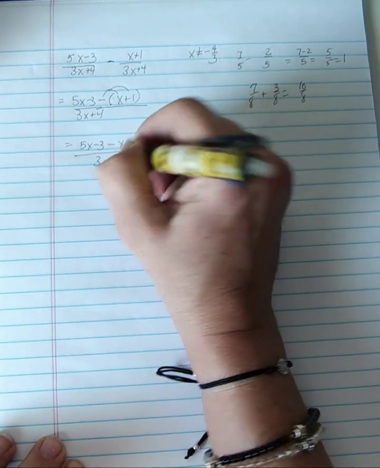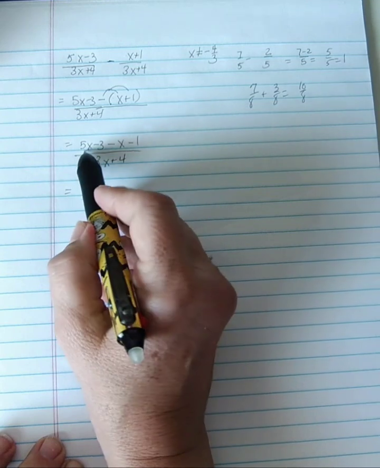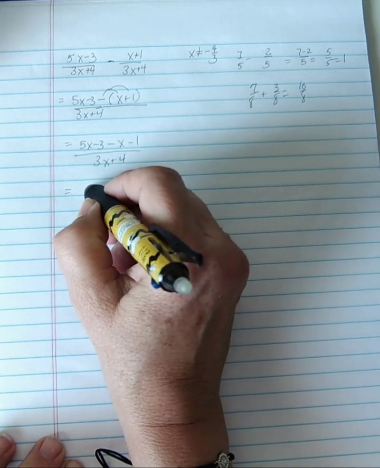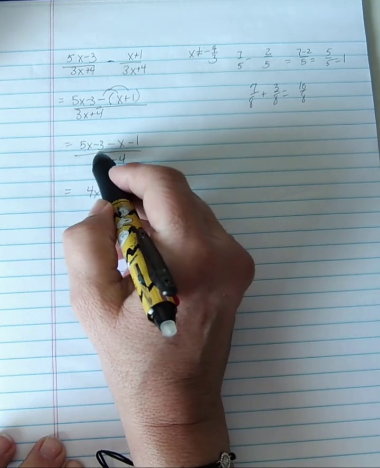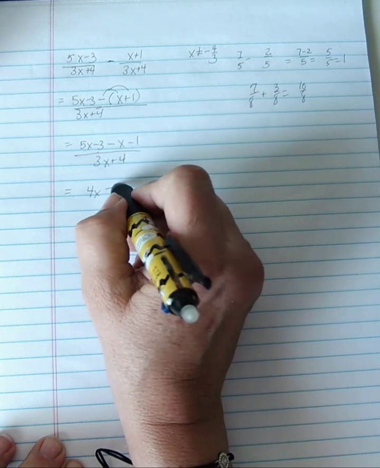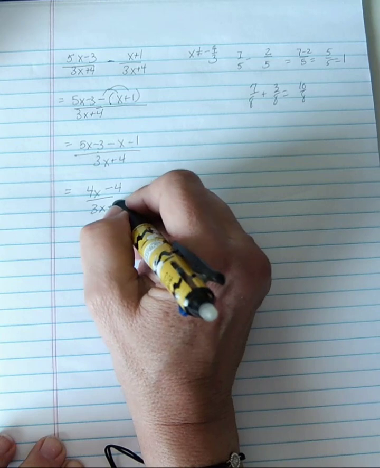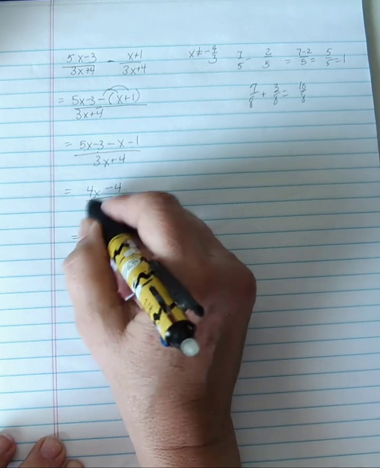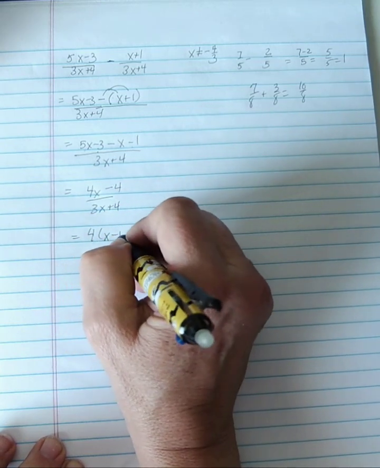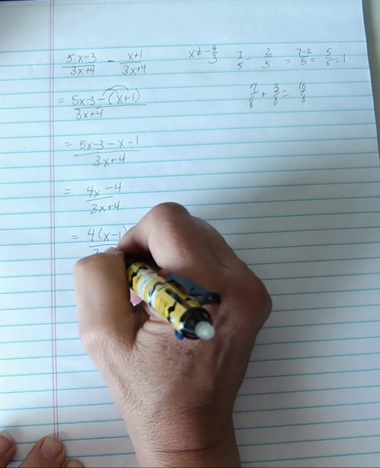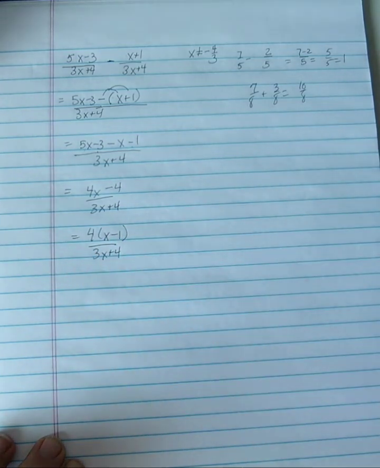Over 3x plus 4. Now I can add like terms in my numerator. That'd be 5x minus x gives me 4x. Negative 3 minus 1 is negative 4, over 3x plus 4. Now I factor out the 4. 4 times x minus 1, over 3x plus 4. And I've answered the question.